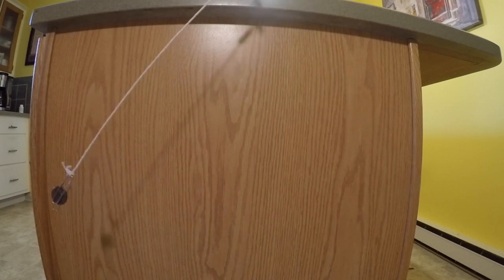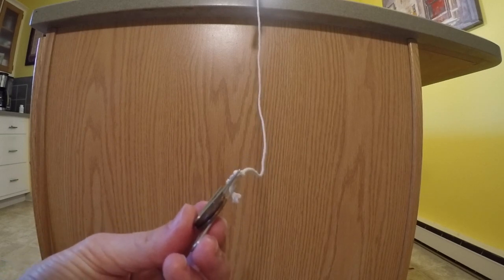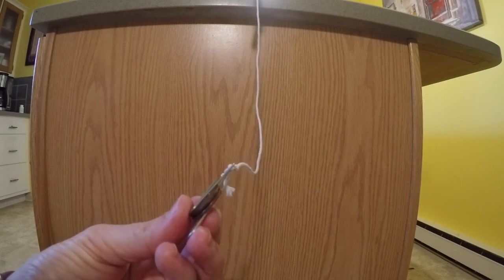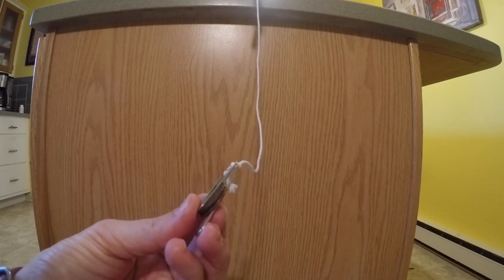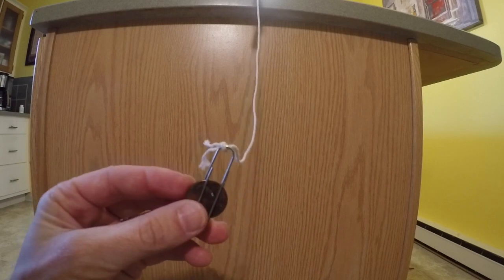Ready, set, go. 1, 2, 3, 4, 5, 6, 7, 8, 9, 10, 11, 12. It looks like a pendulum with a heavier mass still swings 12 times in 15 seconds. Mass does not affect the number of cycles a pendulum makes.